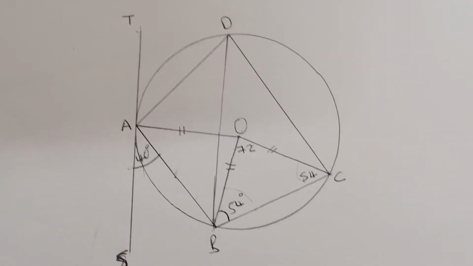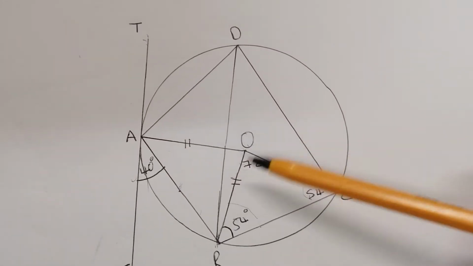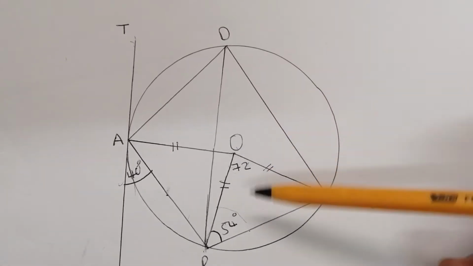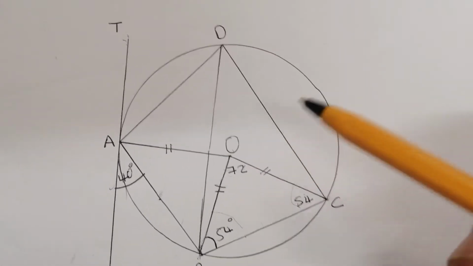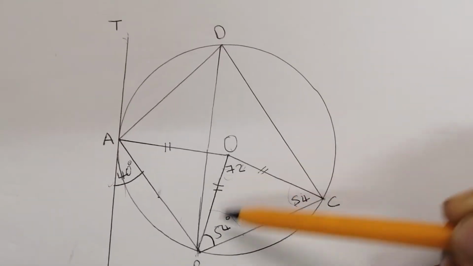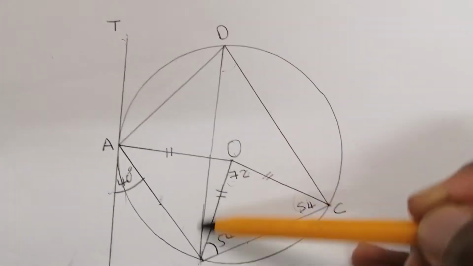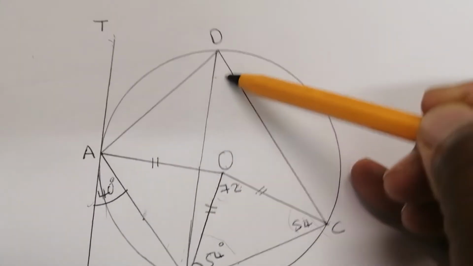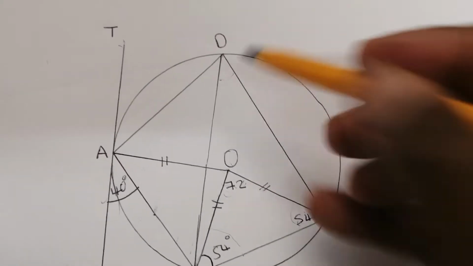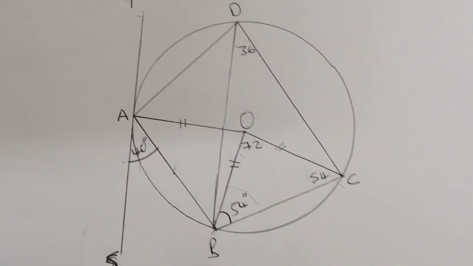So applying one of our principles: angle at the center is twice the angle at the circumference. We have to know exactly what we are referring to. This angle at the center is twice the angle at the circumference, not the whole part, only this one on this triangle. So if it's 72, we divide it by 2, then we get 36 here.